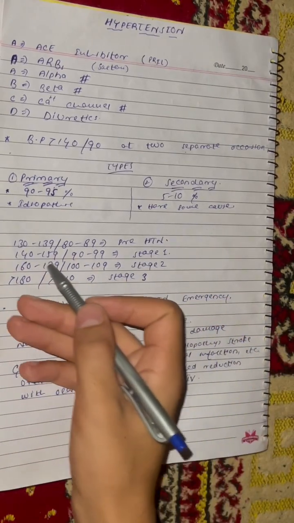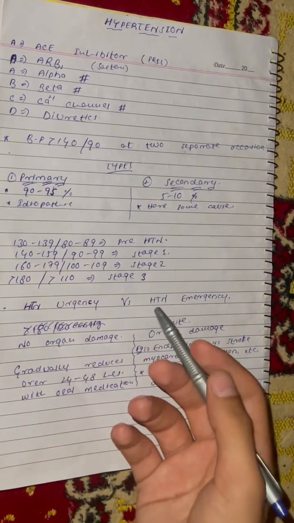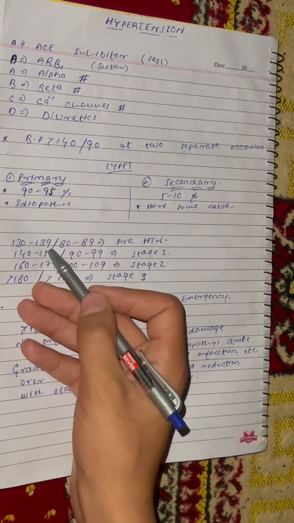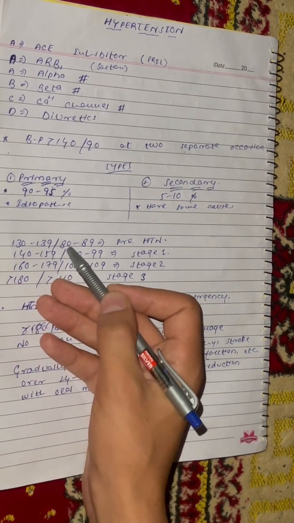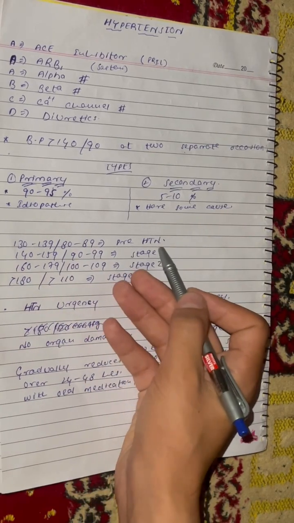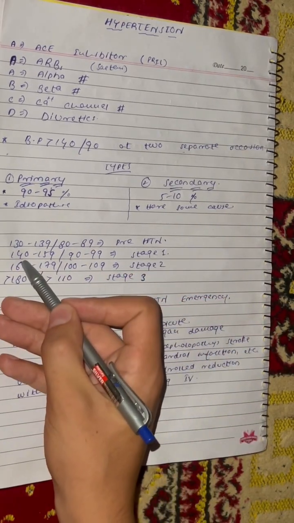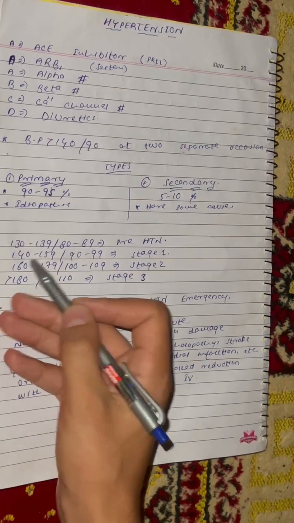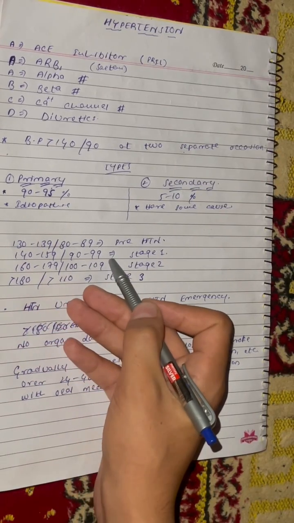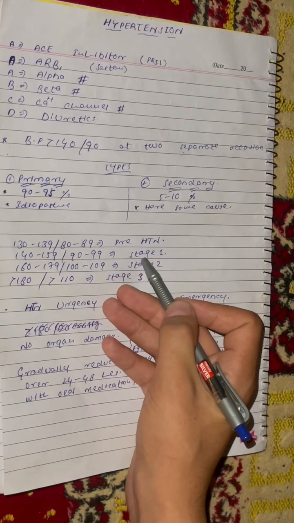Now let's come to the different stages of hypertension. If the systolic pressure is from 130 to 139 and the diastolic is from 80 to 89, then it is pre-hypertension. If the systolic is from 140 to 159 and the diastolic is from 90 to 99, then it is stage 1 hypertension.